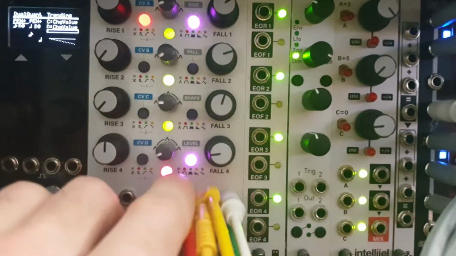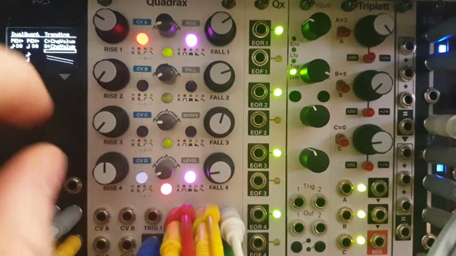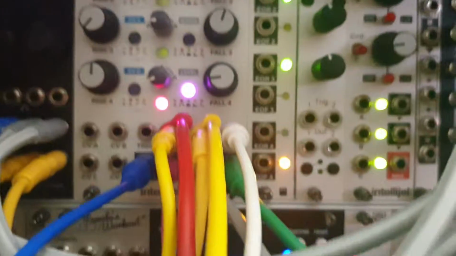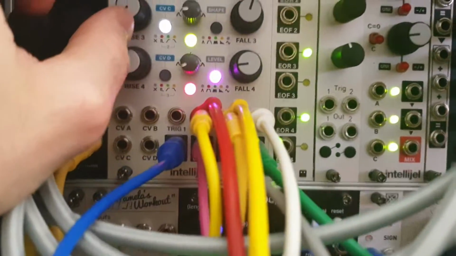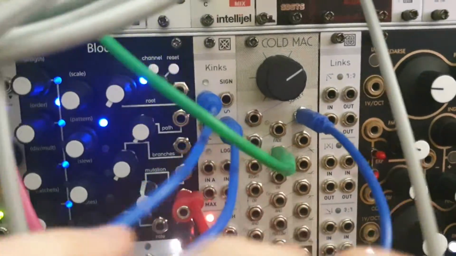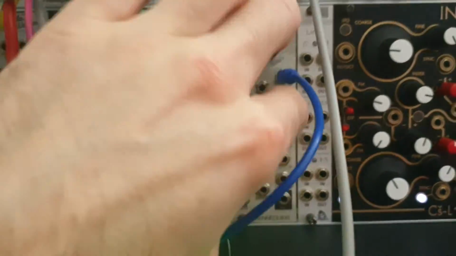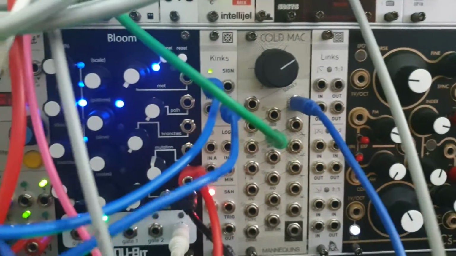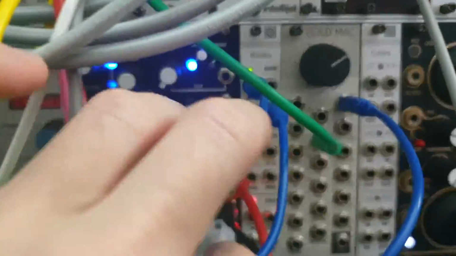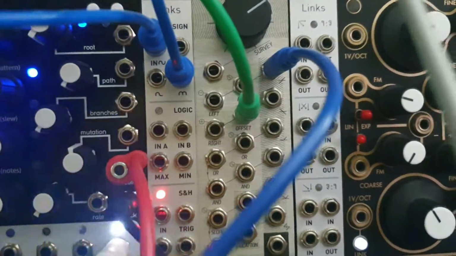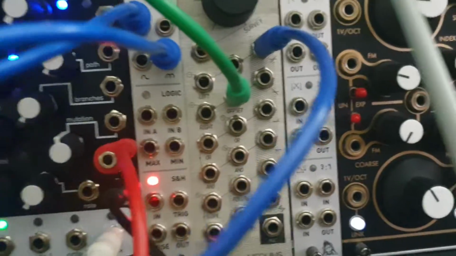I have it in the purple alternative setting, so that it's sort of a jittery random LFO, and that is modulating quite slowly. Because the quantizer doesn't detect negative values, I'm offsetting it. I'm using ColdMac to just use this offset function, and here I'm using Kinks for the other channel to fold the wave like that, so any negative thing actually goes into the positive.